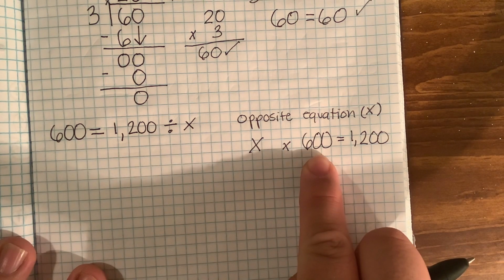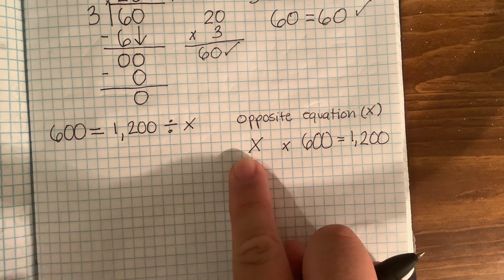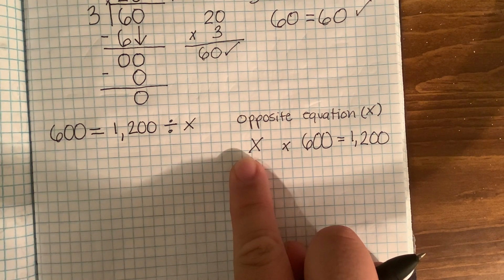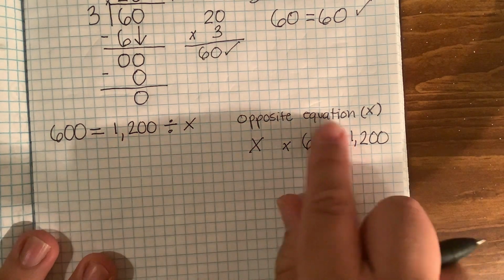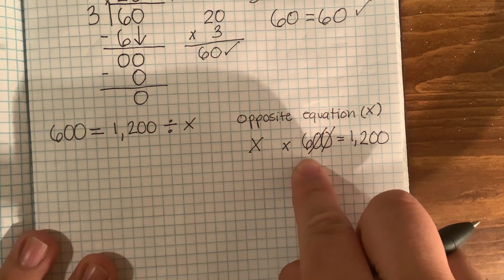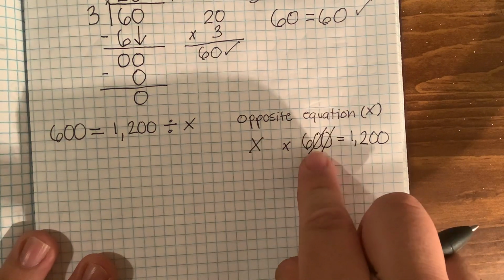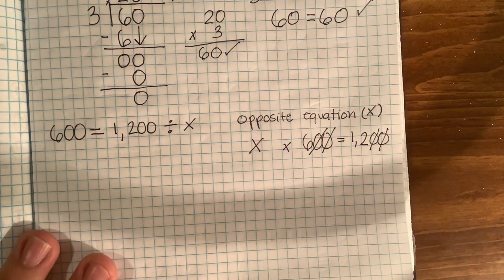So this one has them. So we know that this x will be a single digit number. Let's look at our multiples of 6 then. Because if I can scratch off the zeros, I am left with 6. But if I scratch the zeros here, I need to go ahead and scratch off the zeros over here as well.